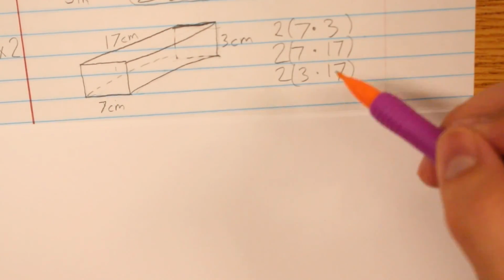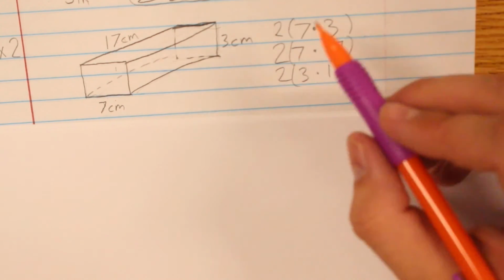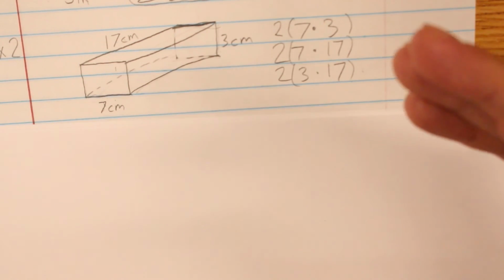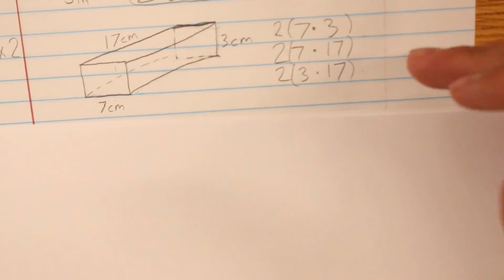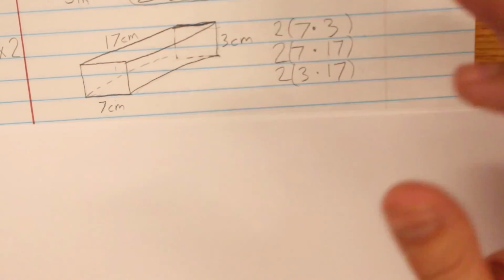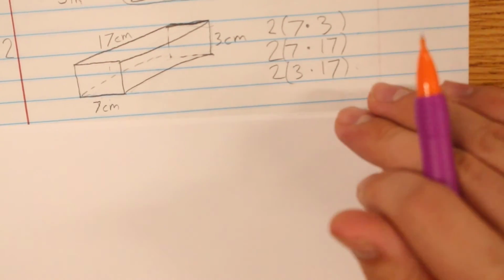So that's all the pairs you have. They give you 3 numbers. You have 3 different pairs that you can set up. This actually will get you all the areas of all the sides that you need, and then you can add all that together. So this is actually one way of doing this.